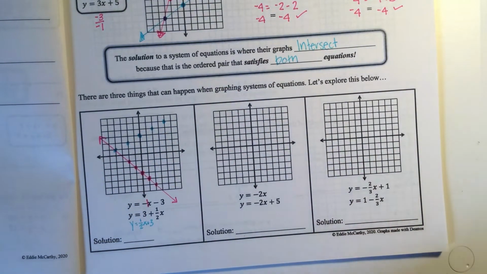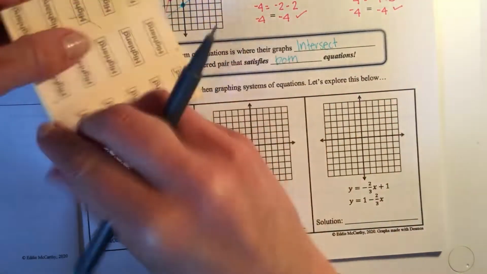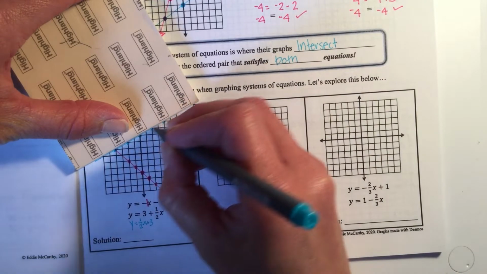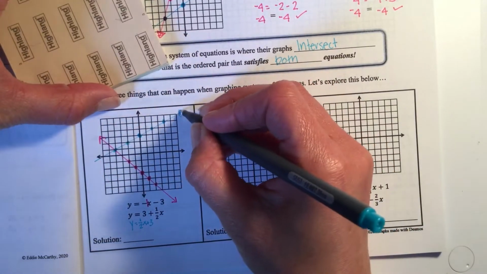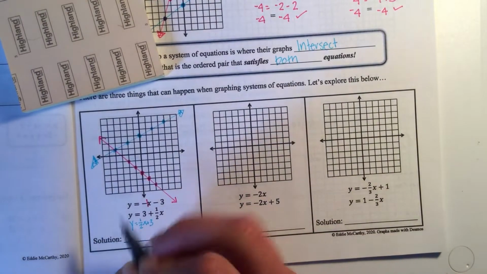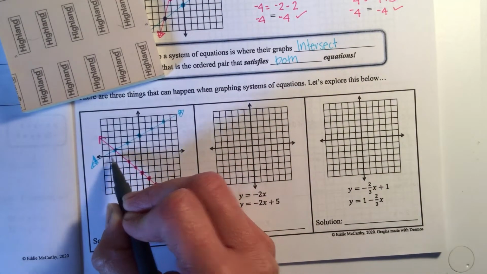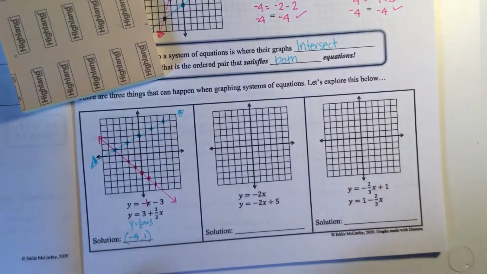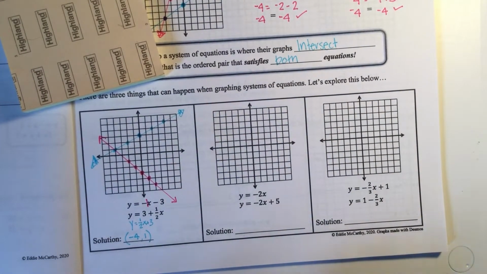And you guys can see where they are going to cross. So the solution is -4, +1. Okay, so we go on to the next situation.